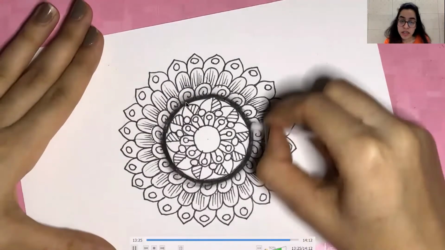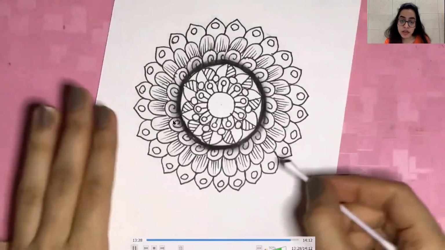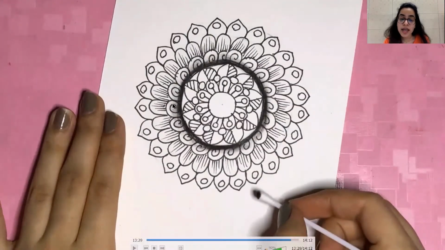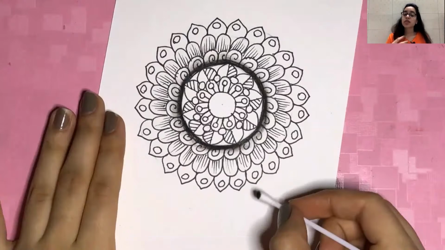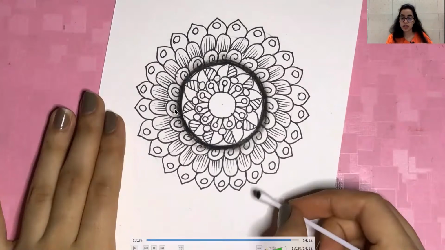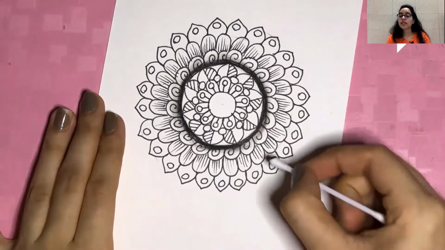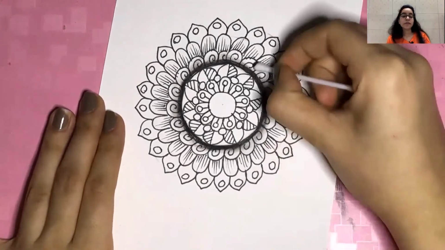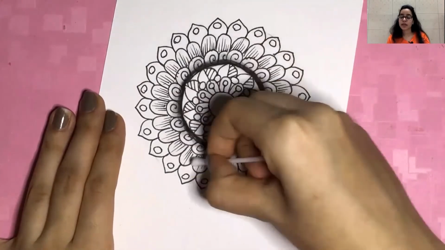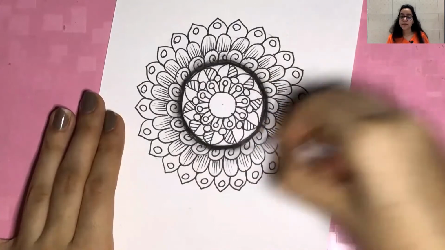If you spot this particular area where the cursor is moving, it is slightly grayish. That is because of the smudging that we have carried out, and the result is these light gray effects. This in itself gives a 3D look to our mandala.